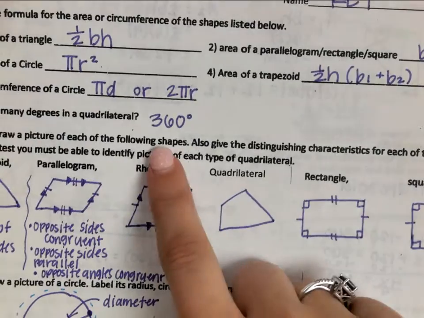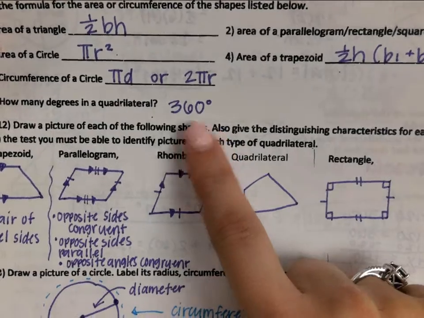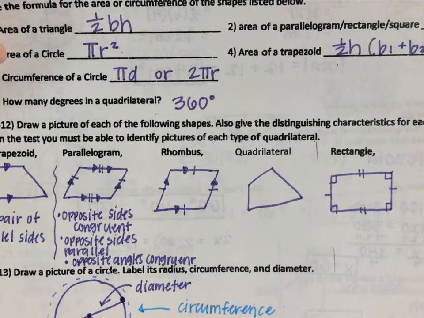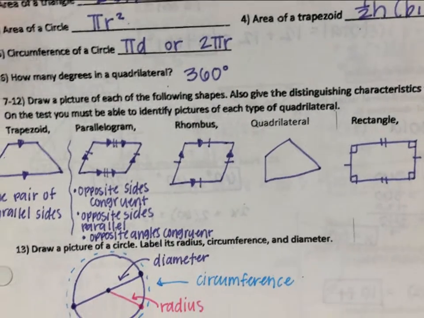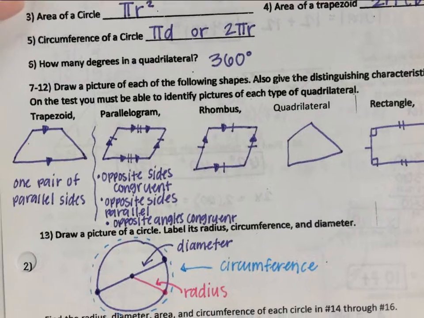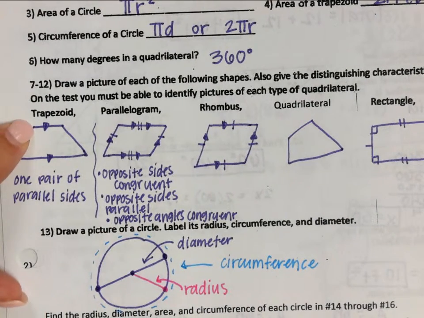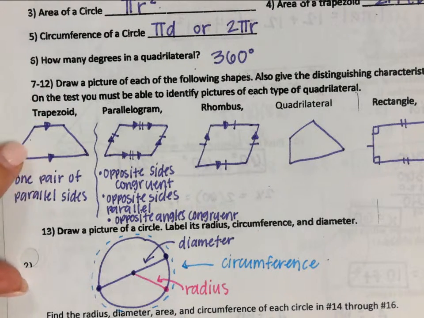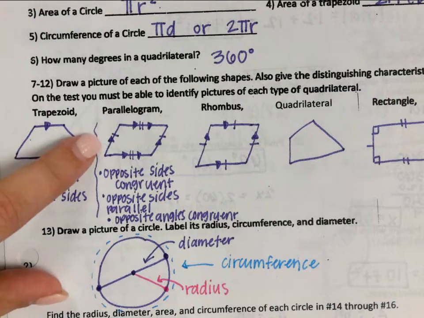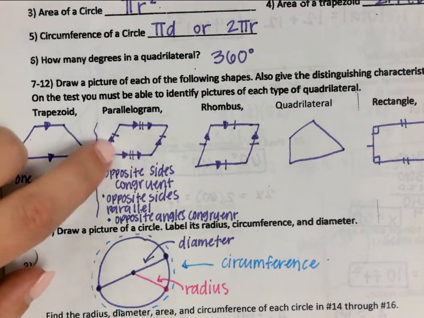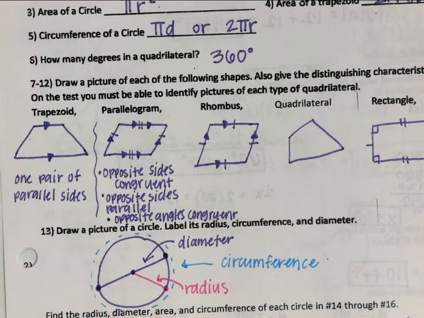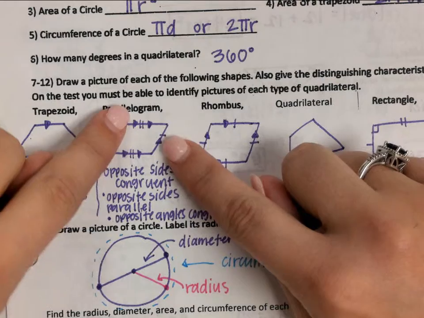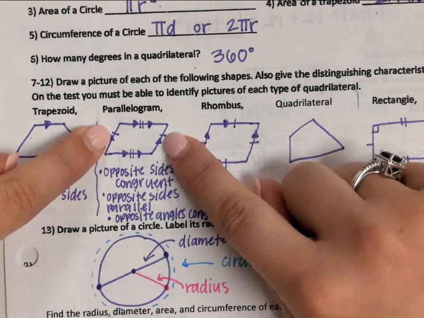All right, how many degrees are in a quadrilateral? We have 360. That means all 4 angles inside of that quadrilateral have to add up to 360 degrees. All of your quadrilaterals: a trapezoid, you need to know that it has only one pair of parallel sides. This top and bottom are parallel, but my sides are not. A parallelogram, opposite sides are parallel, and opposite sides are also congruent. These two sides have the same length, and they're parallel, and these two sides have the same length, and they're parallel as well.